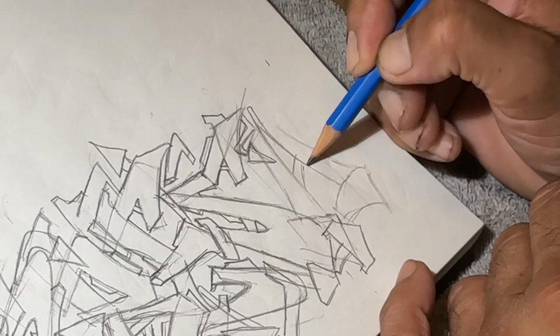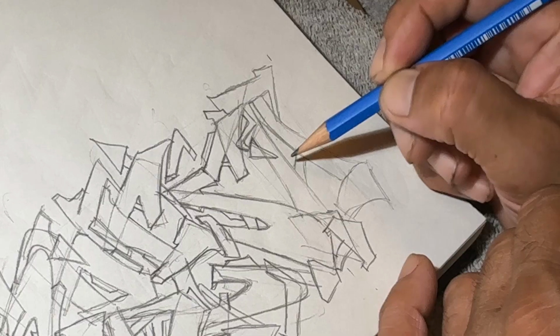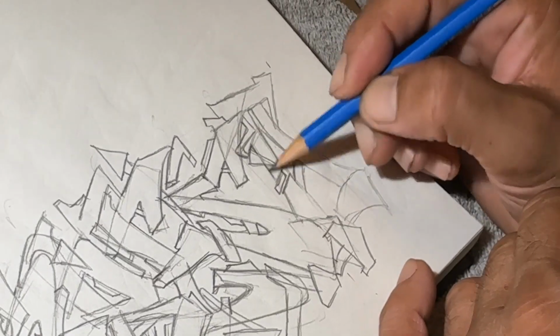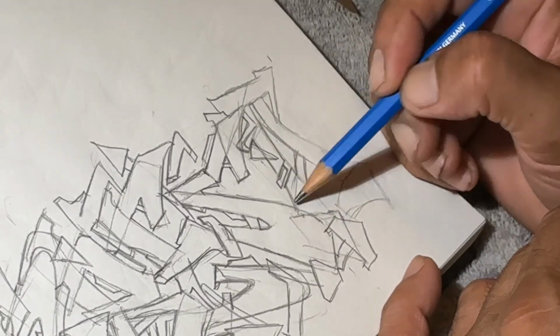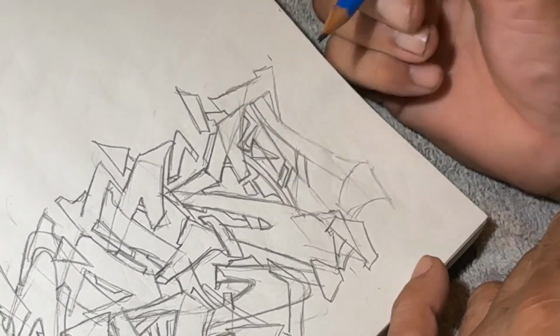Also, you don't have to fill every negative space with details. Sometimes you can stretch or extend part of the letter into an open area instead. Look for ways to connect the letters and use the empty space to support the overall composition.